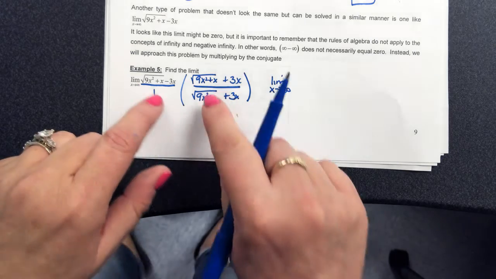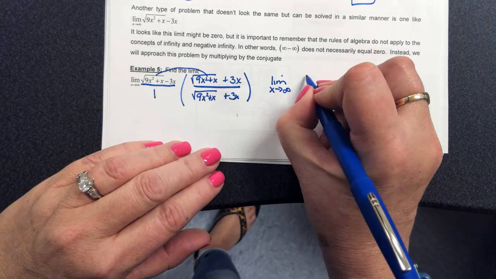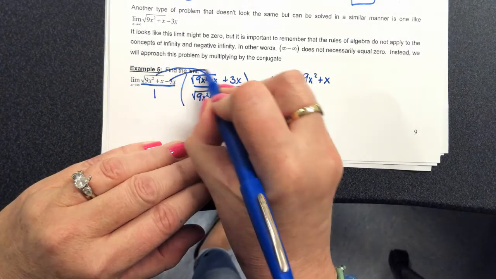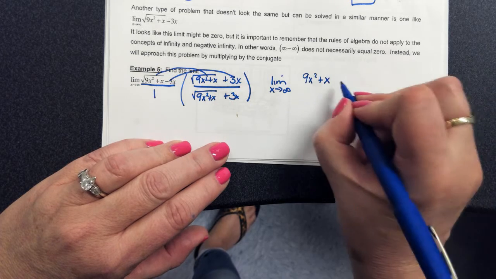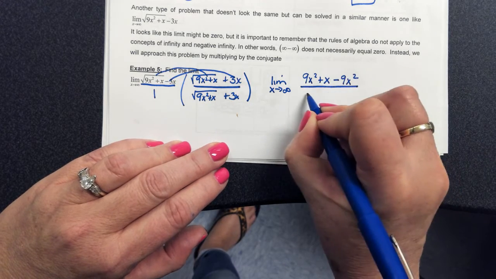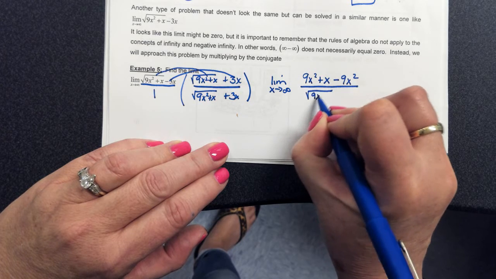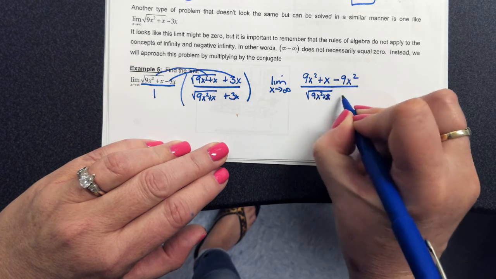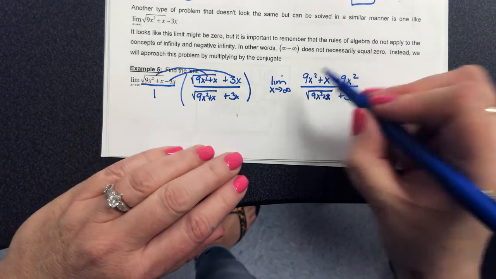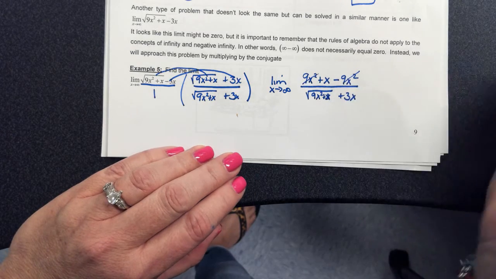Again, when you multiply a binomial by its conjugate, what's the square root of 9x squared plus x by itself? That's just going to be what? 9x squared plus x. Negative 3x times 3x is a what? Minus 9x squared. Over, and again, I have the square root of 9x squared plus x plus 3x. Well, what happens with those 9x squareds? They're going to do what? Cancel.